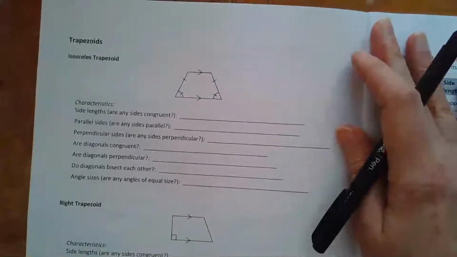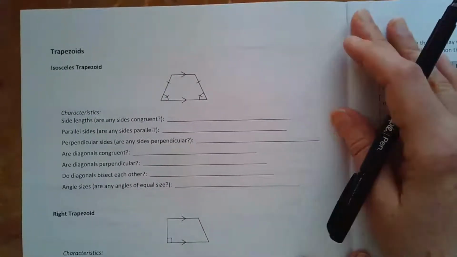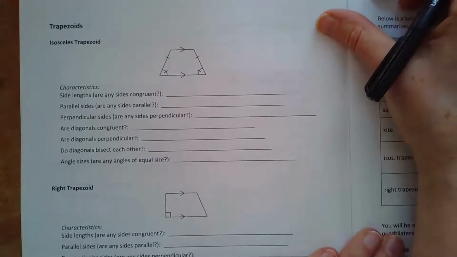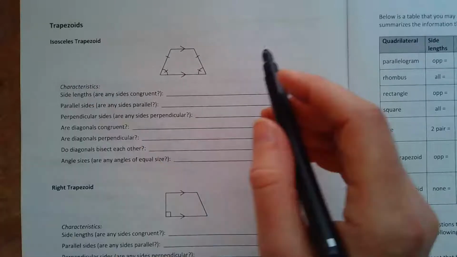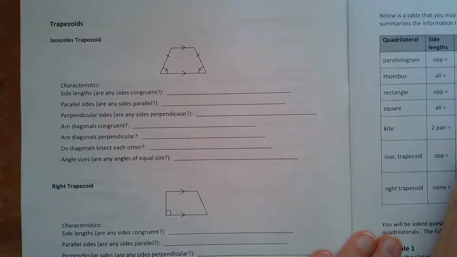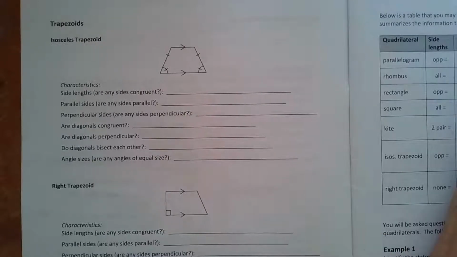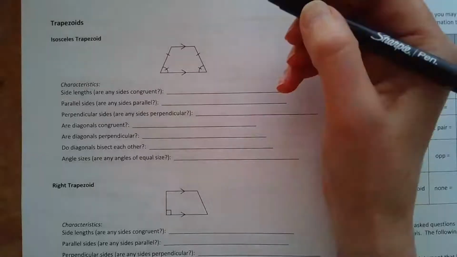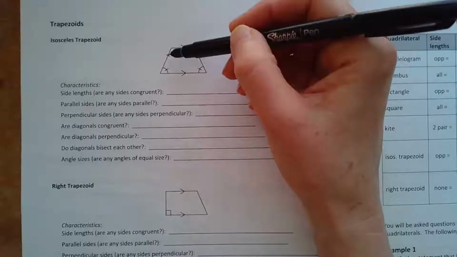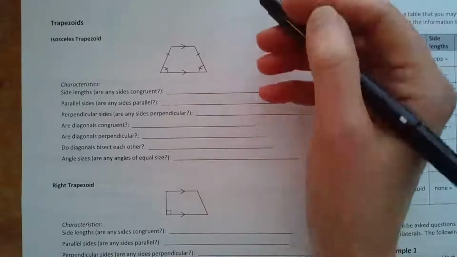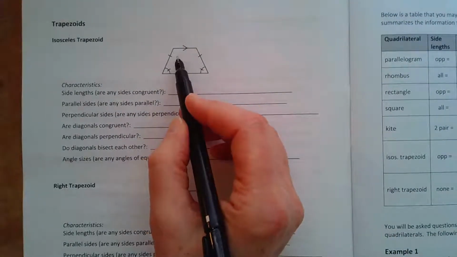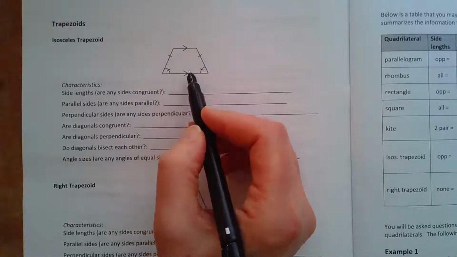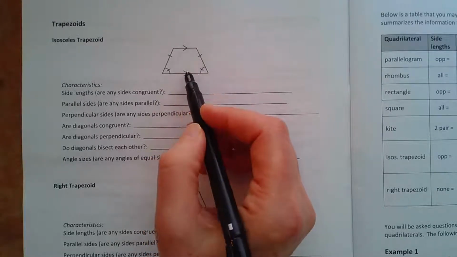Okay, let's try this next one. Trapezoid. So this is called an isosceles trapezoid. Remember, we had an isosceles triangle as well. An isosceles triangle had two sides that were equal. So it stands to reason that an isosceles trapezoid would have two sides that are equal. So let's see what this trapezoid is telling me. These two sides are equal. These two angles are equal. These two sides are parallel.